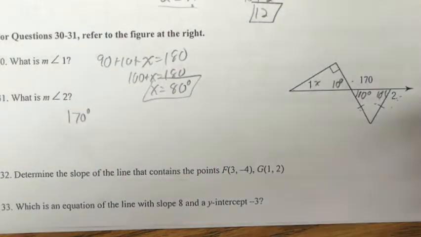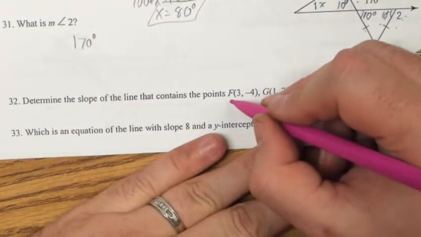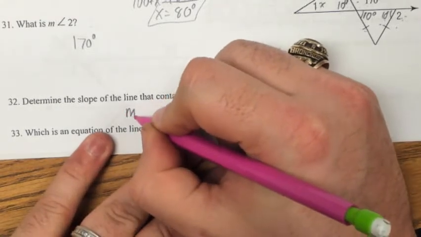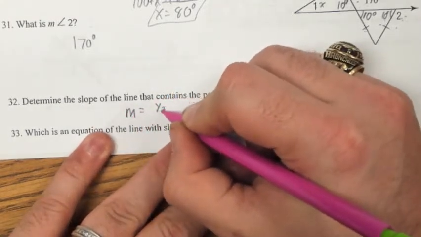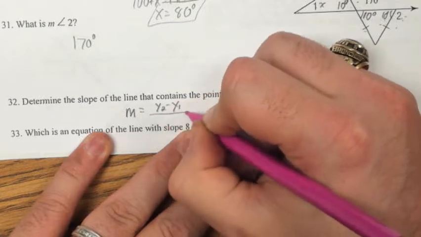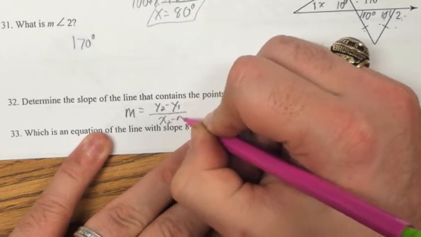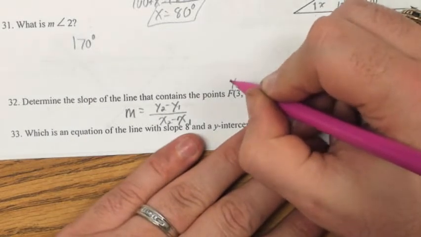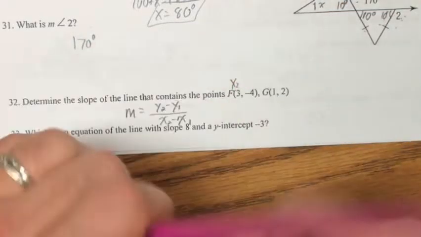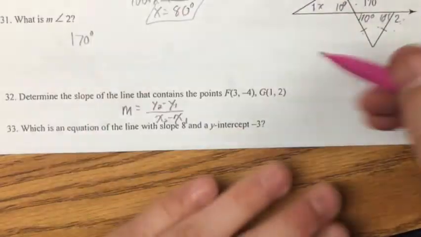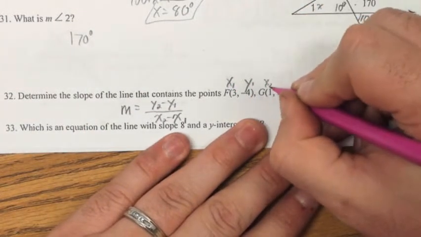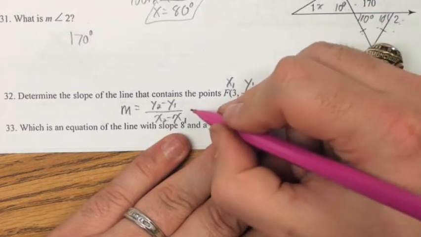All right, number 32. Determine the slope of a line that contains points F and G. Remember our slope formula, m equals y2 minus y1 over x2 minus x1. How about I just start over on that and actually do it right? Okay, x1, y1, x2, y2.